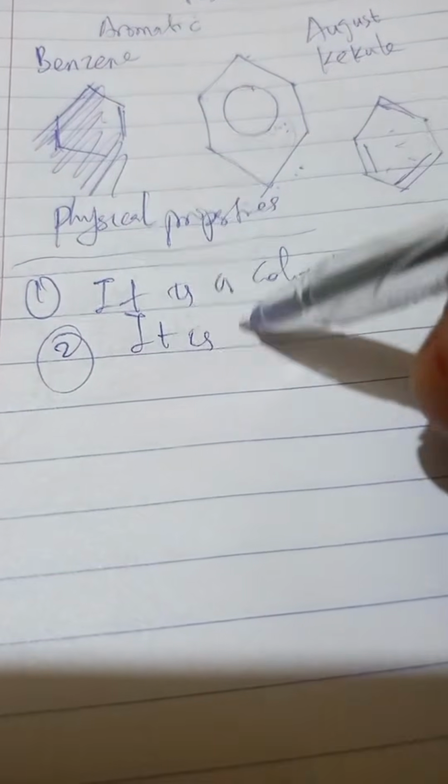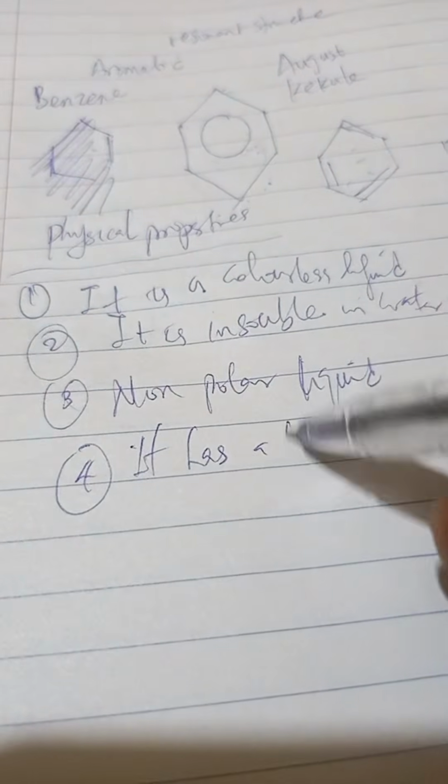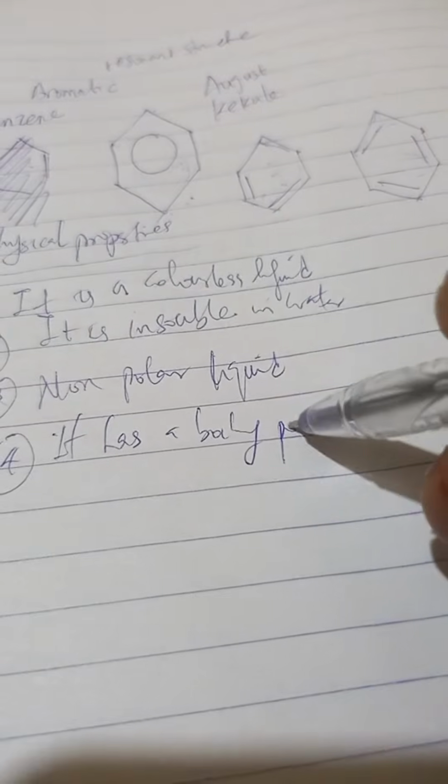It doesn't have any particular color. And two, it is insoluble in water. It's a non-polar liquid. Then boiling point: benzene has a boiling point of 80 degrees C. So the first one is that benzene is a colorless liquid.